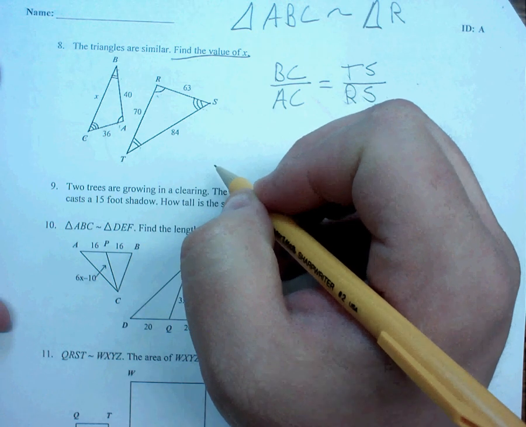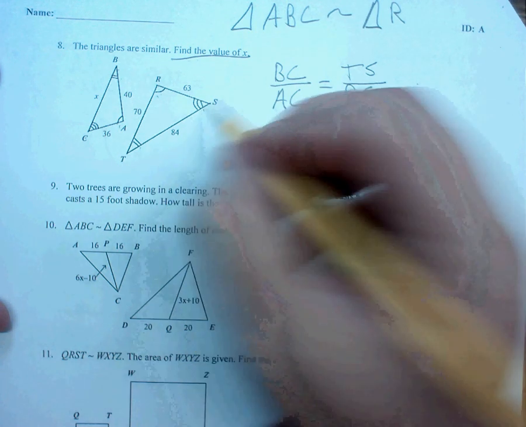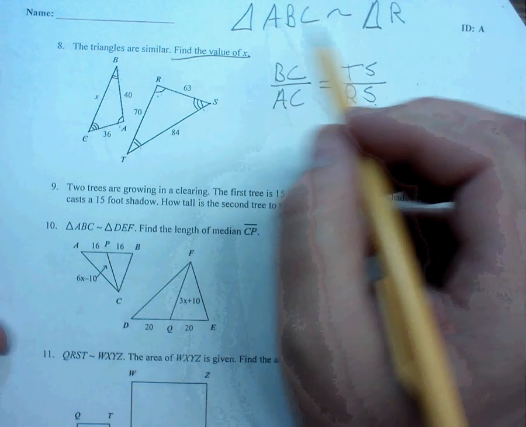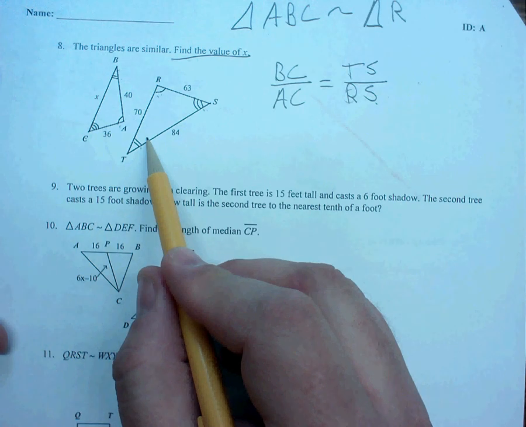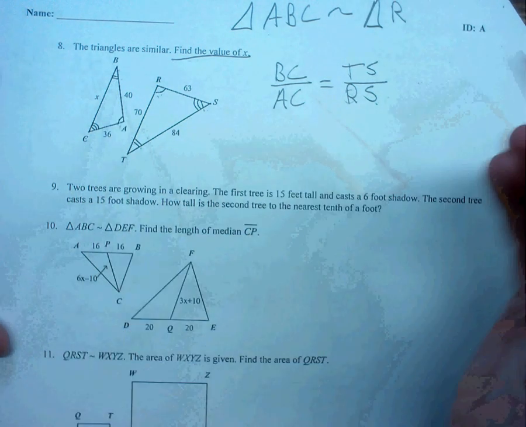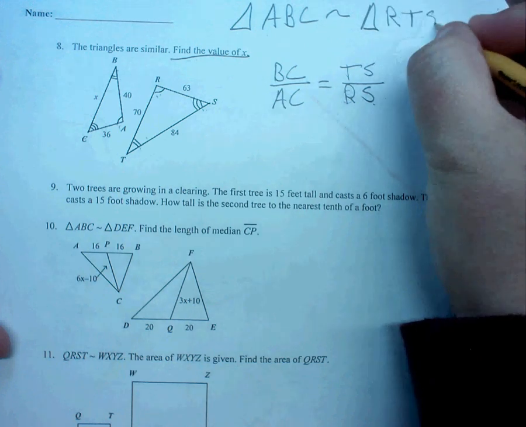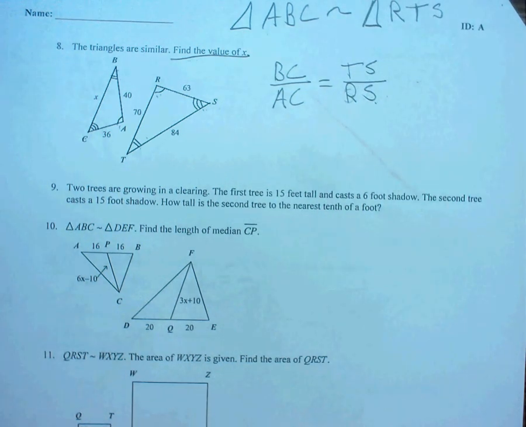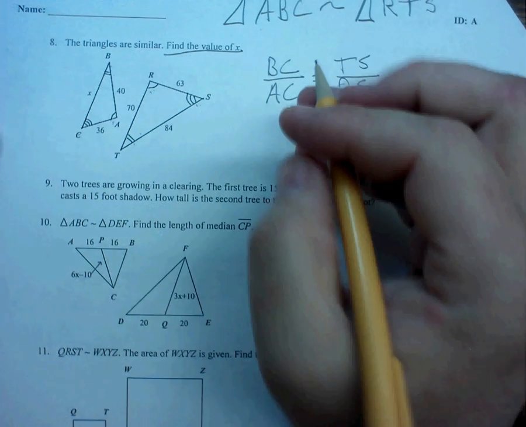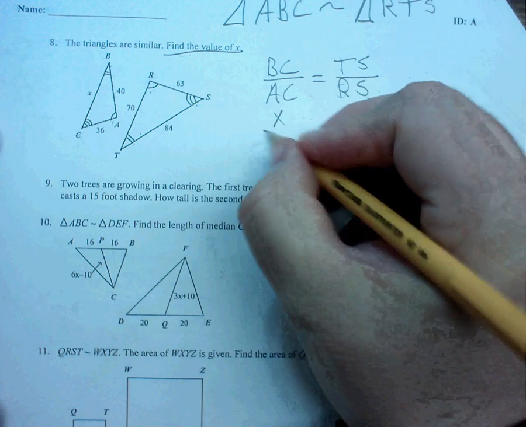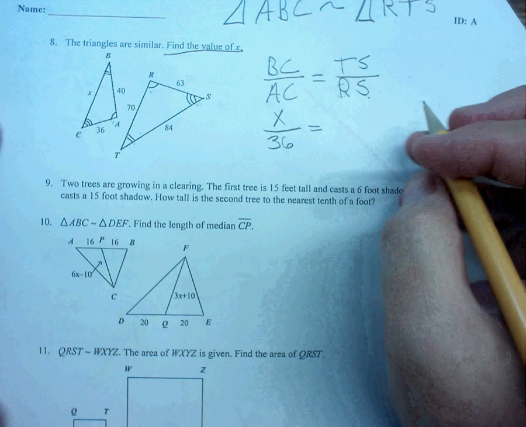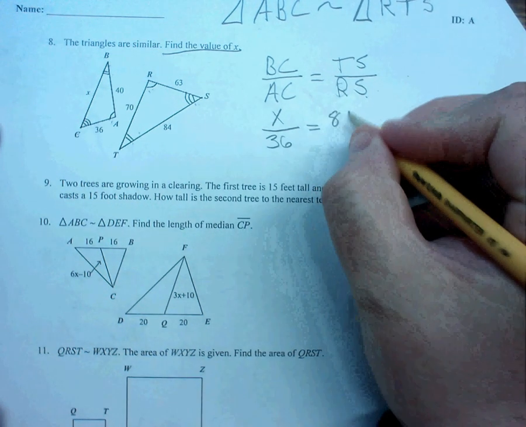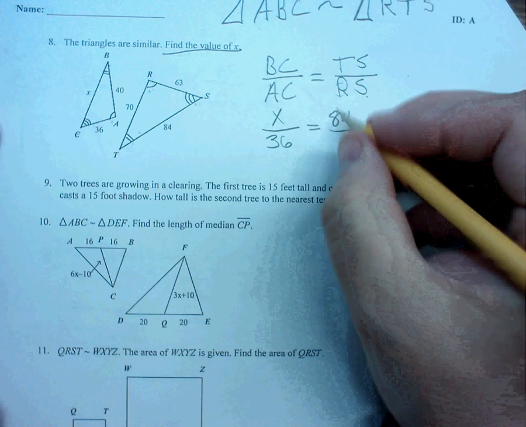Oh, wait, look at this. Oh, do you see what they did? They did it on purpose to throw you off. If I said triangle ABC, what would you automatically call this? RST, right? Because you're thinking it's in alphabetical order. It's RTS, see? You're welcome. Luckily, I'm on my A game. Coffee or no coffee. That's how I roll. So then BC is X over AC, which is 36, is equal to TS, which is 84, over RS, which is 63.